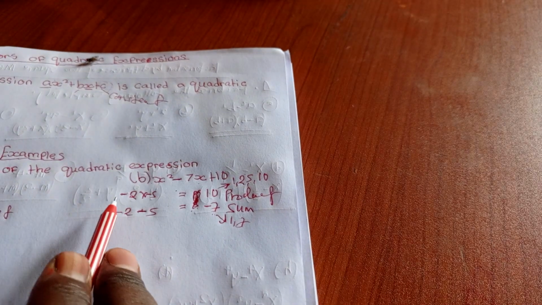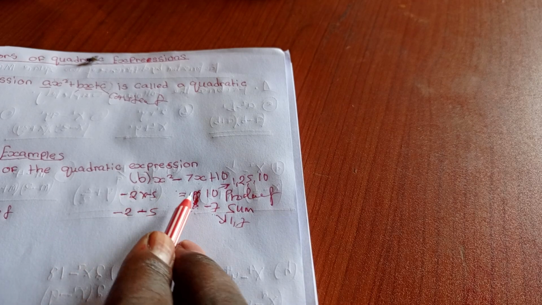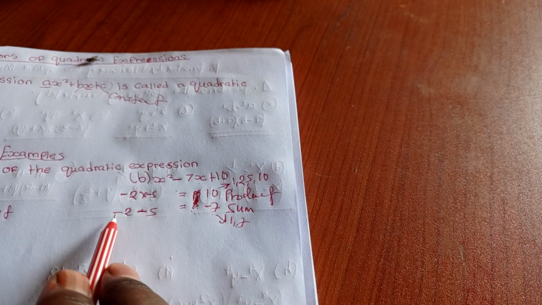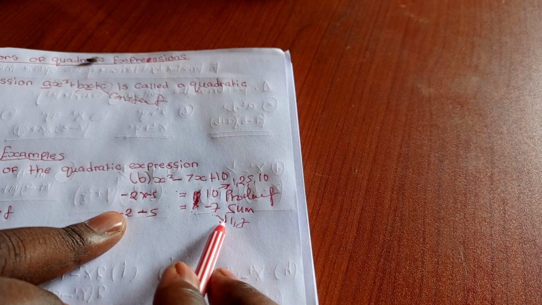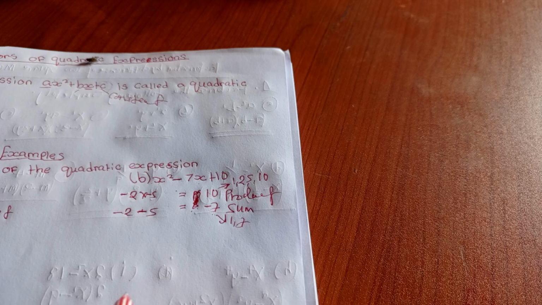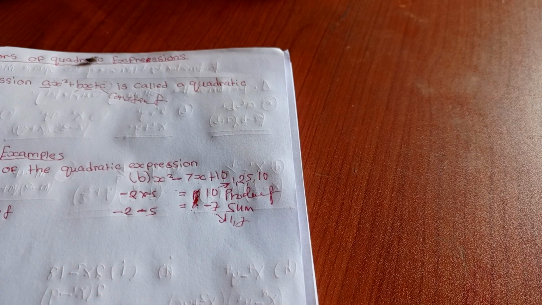We try: negative 2 times negative 5 is positive 10. Negative 2 and negative 5 have the same sign, so you add and maintain the sign, to be negative 7. So these numbers are correct.